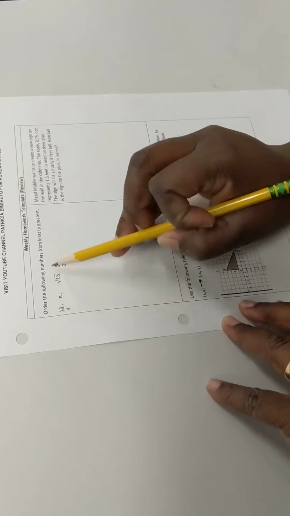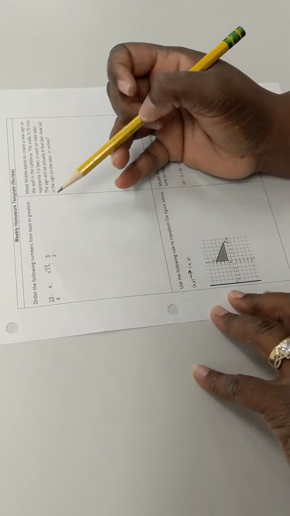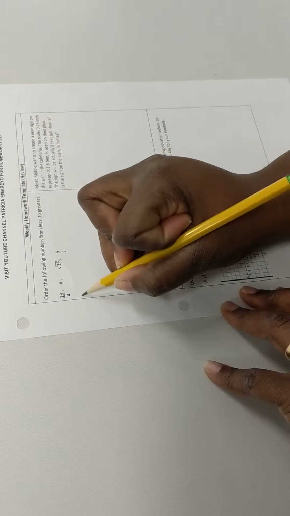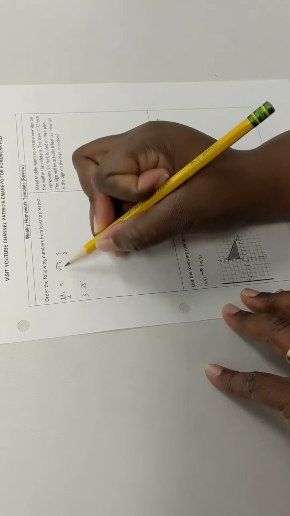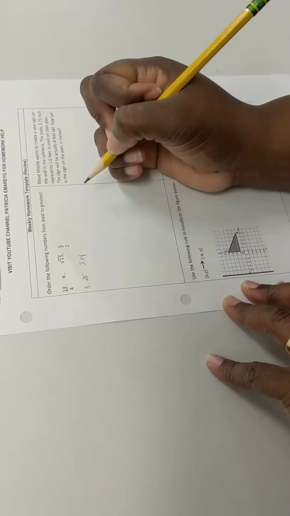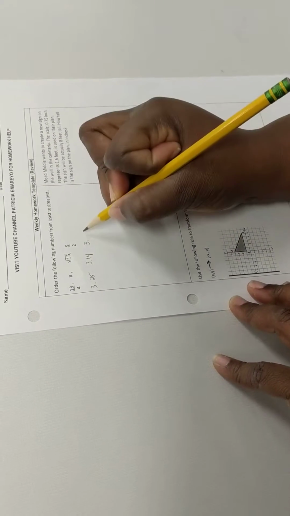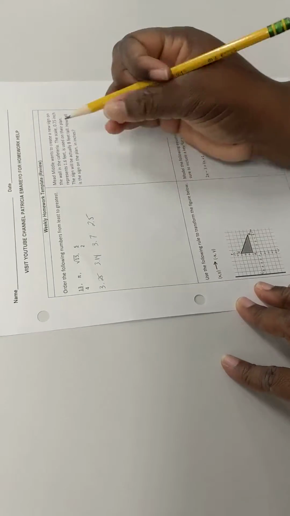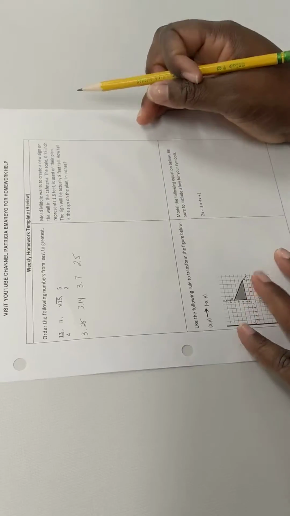Okay, so we're going to order the following numbers from least to greatest. So I need to convert all to decimal form. I know 13/4 is about 3.25. Pi is 3.14. The square root of 15 is about 3.7. And 5/2 is 2.5. So then I'm going to just put them in order from the smallest to the greatest.